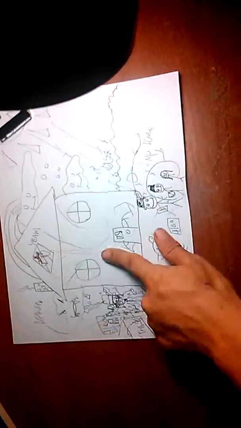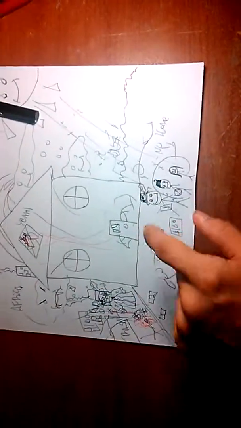Okay? And that's basically how you draw your house. That's how you do it. That's how you draw a house. That's actually how you do it.